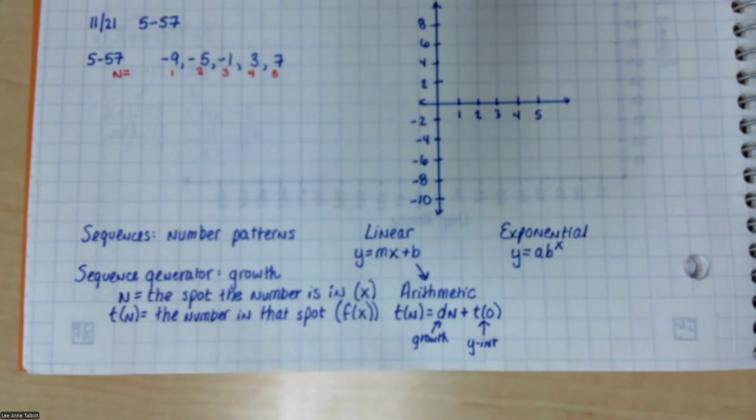Now, what do you think D stands for? Growth? I'm on fire today. Nope. How far apart are the numbers? Close, closer. It's difference. The difference between the numbers is 4. D stands for difference.